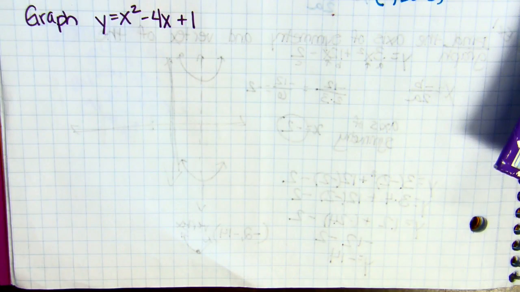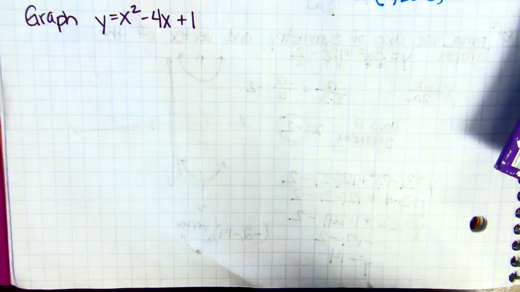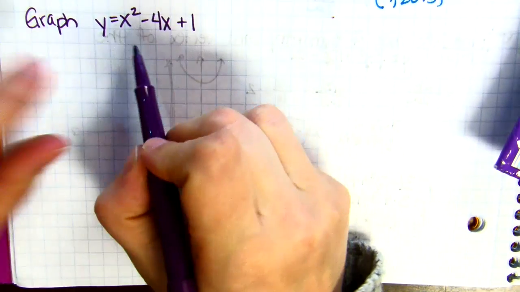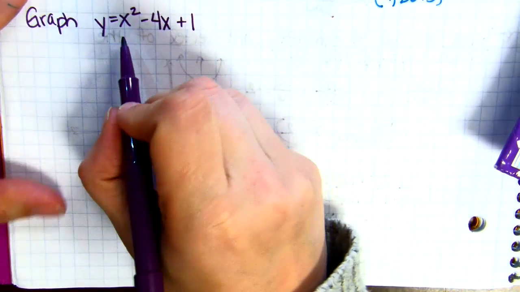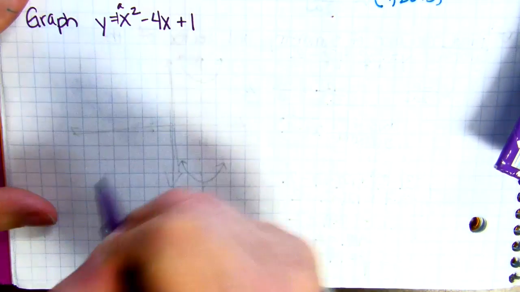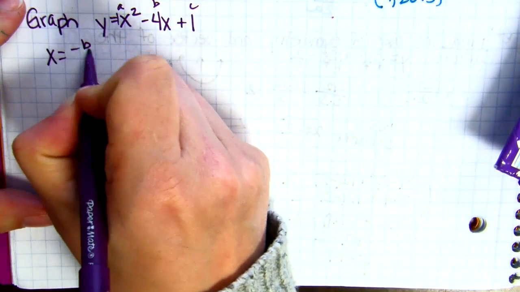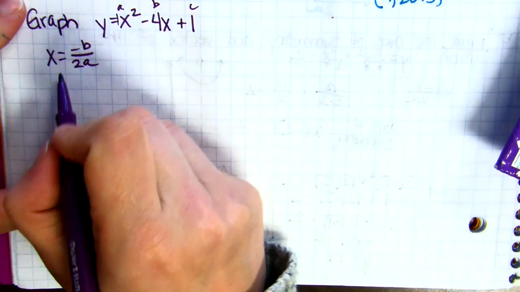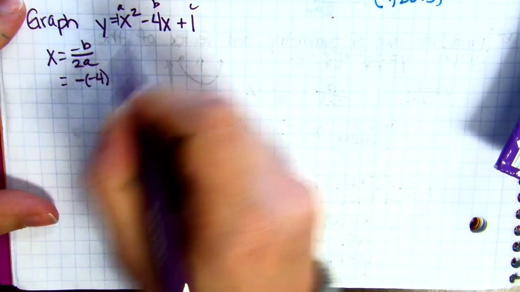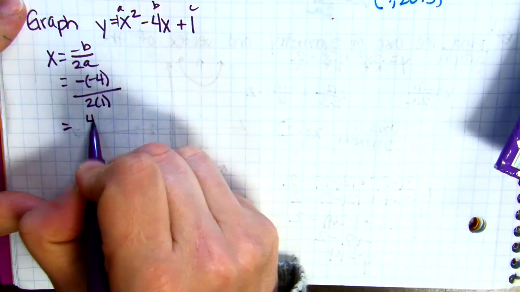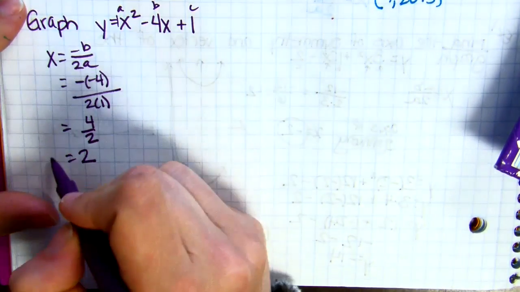Okay, now that I know how to find the vertex and the axis of symmetry, I can use that information to help me graph any function. So if I have y equals x squared minus 4x plus 1, and I want to graph this, a is 1, and then b and c. First, I'm going to find the axis of symmetry. x equals negative b over 2a. So I get negative 4, because that's a negative 4, over 2 times 1. So positive 4 over 2, x equals 2. That is my axis of symmetry.